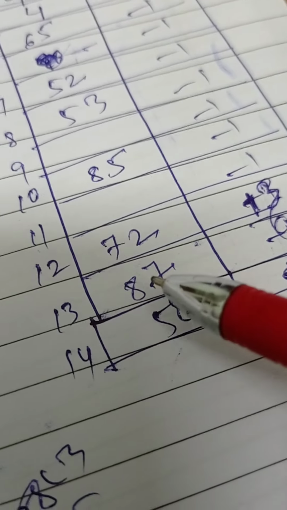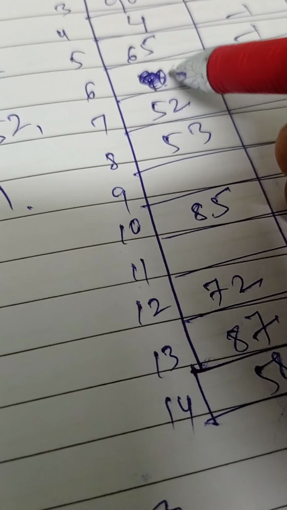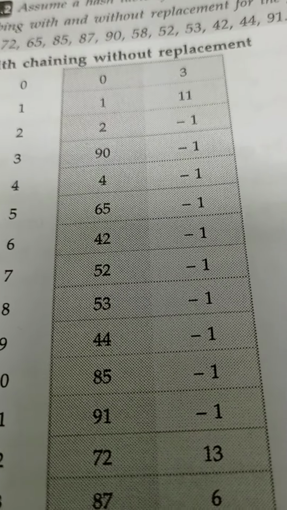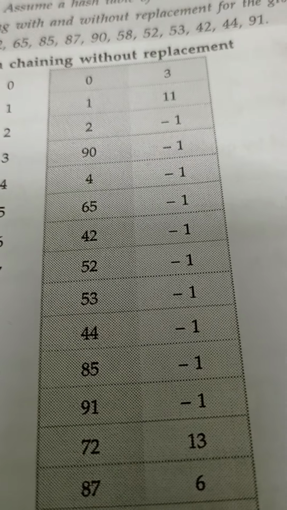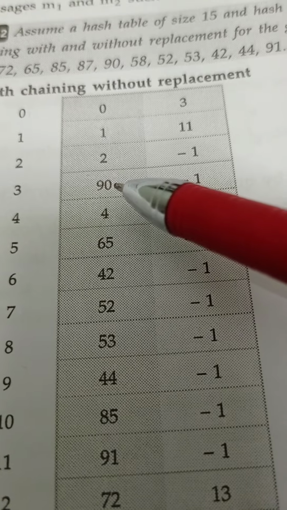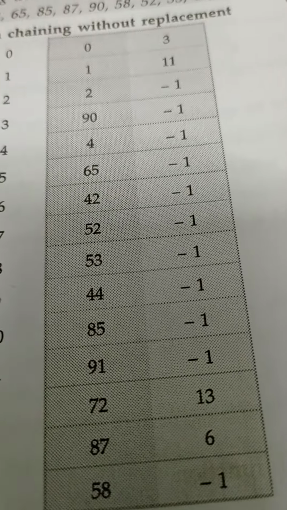In the 13th location 87 is there. At that time, here it will mention that the 6th location is free. The 6th location is free. Here you have to store 42. Here we have this 0, pointing to the third location, and 90 will be in the third location. Like this, we can store the data in various memory locations.